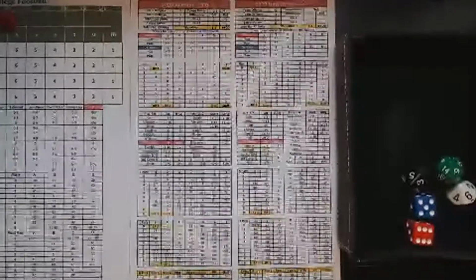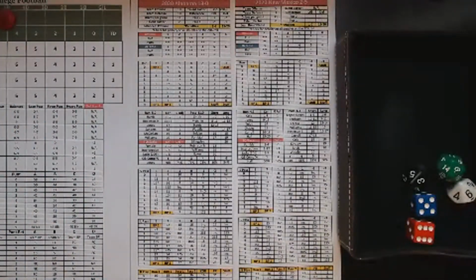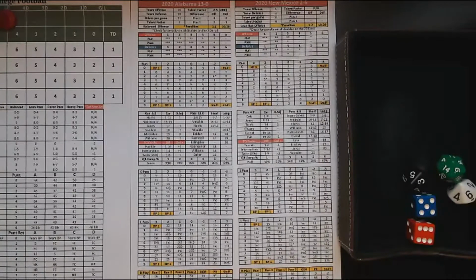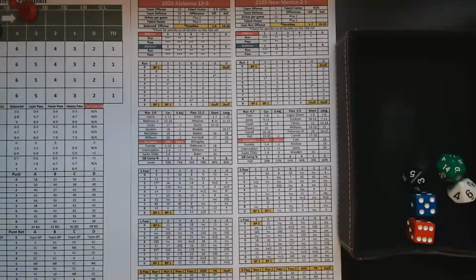Another look at currently in development Glory College Football. I'm going to talk about a couple of tweaks I have made to the game and also introduce a new attribute, which is individual runner adjustments.